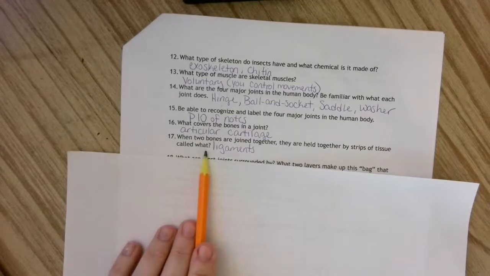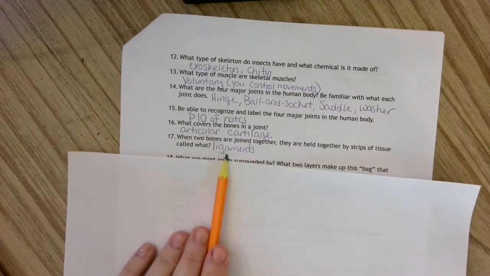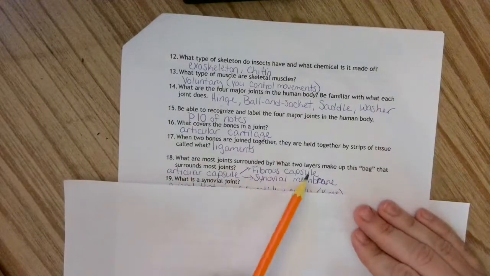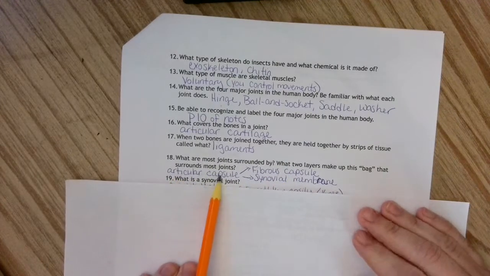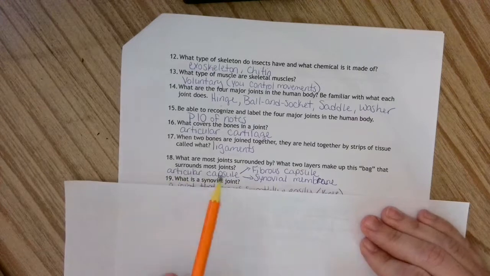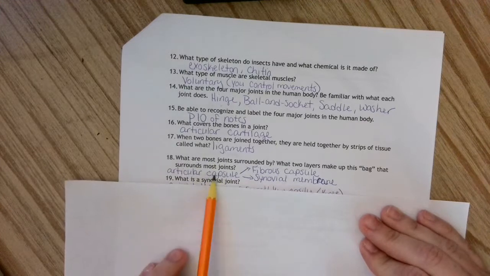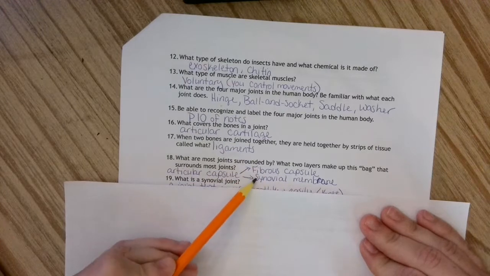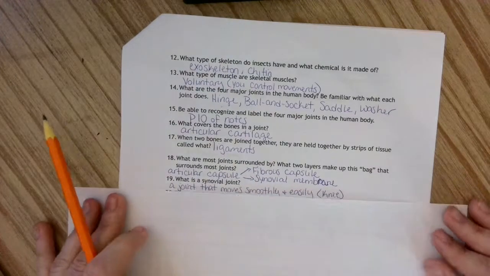Number 17, when 2 bones are joined together, they are held together by strips of tissue called ligaments, okay, which allows you to stretch. Number 18, what are most joints surrounded by? So most joints are surrounded by articular capsule, okay, and there's 2 parts to the articular capsule, and the articular capsule, of course, is the bag that surrounds your joints for protection. So you have the fibrous capsule, and then you have the synovial membrane, which is what makes the synovial fluid, okay, which is lubrication for your joints.